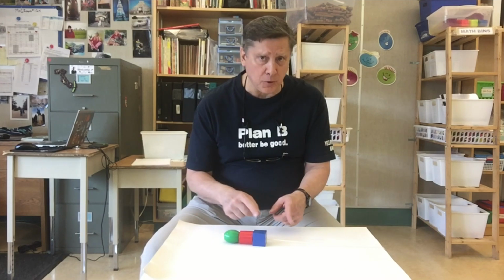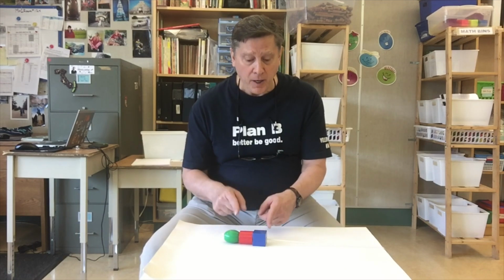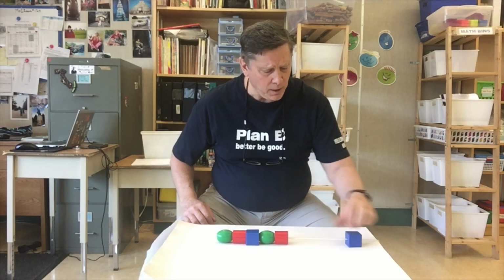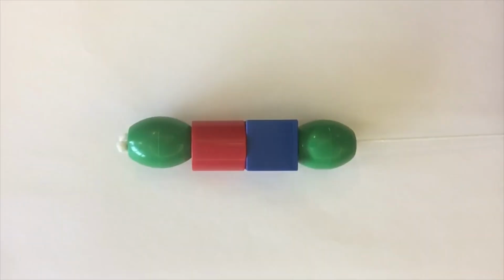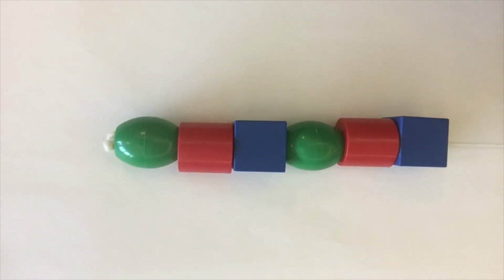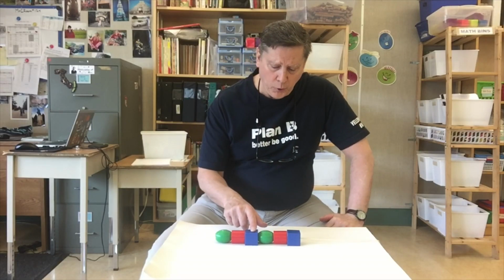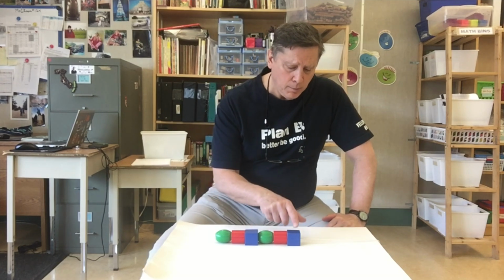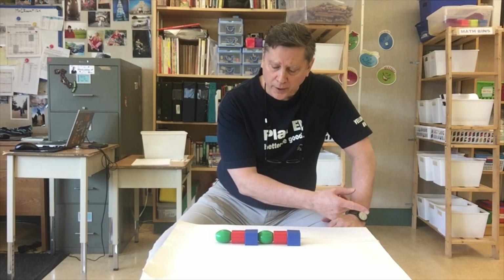This could be the core of the pattern, the first time we see the pattern, but I need more beads to add to this to make an actual pattern. Let me show you. If I add another green, red, and blue, now I have a pattern. Green, red, blue. Green, red, blue. And it would continue on.